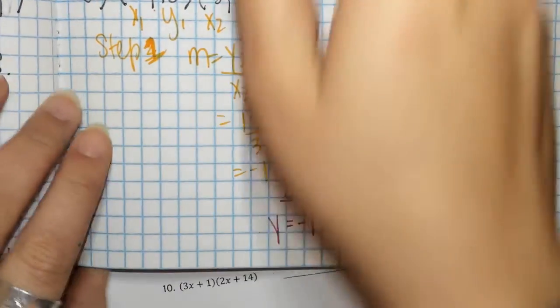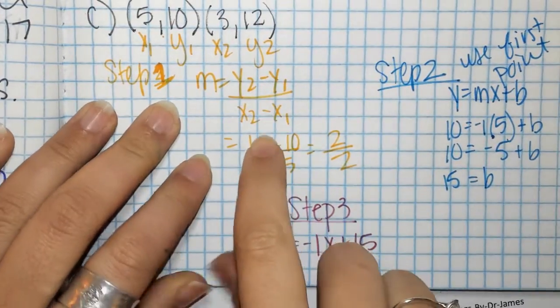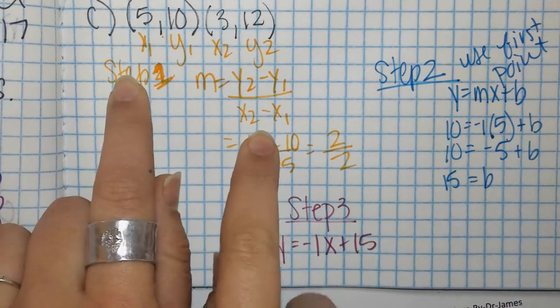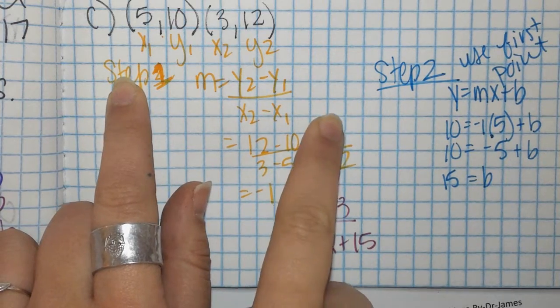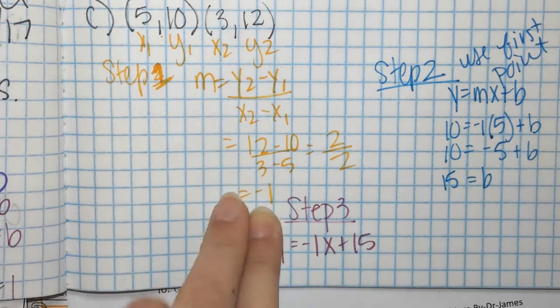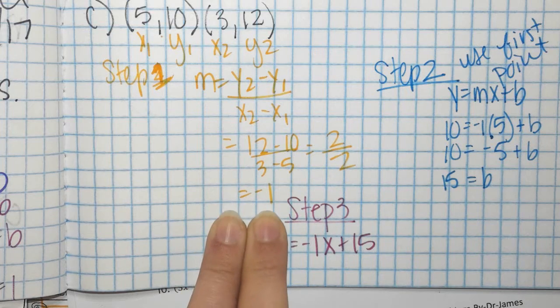First I did y2 minus y1 divided by x2 minus x1. So I found my slope. I said 12 minus 10 divided by 3 minus 5. And that gave me 2 divided by negative 2, which is negative 1. Do we agree or disagree?